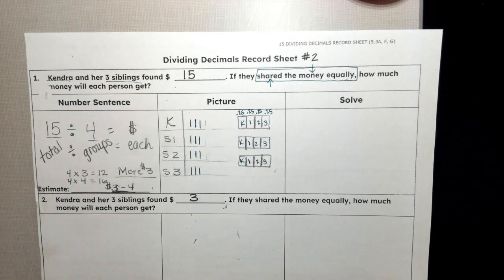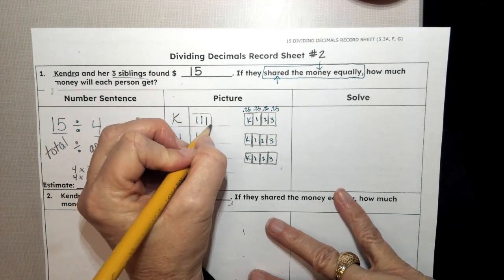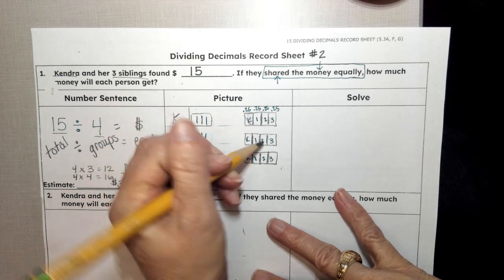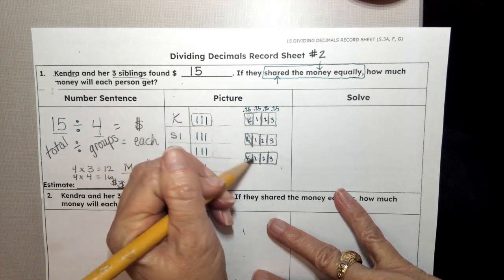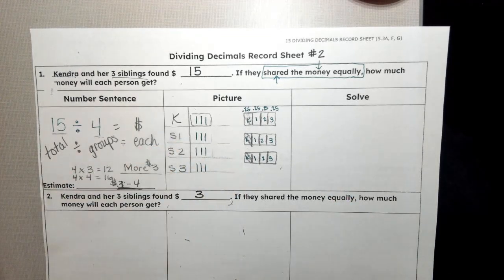And now what I know is that Kendra is going to get these $3 plus she's going to get 25, 50, 75 because she's going to get 3 of these quarters.